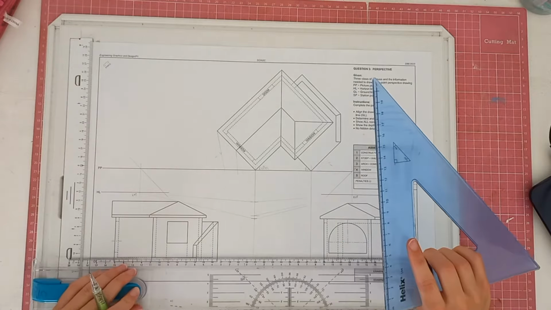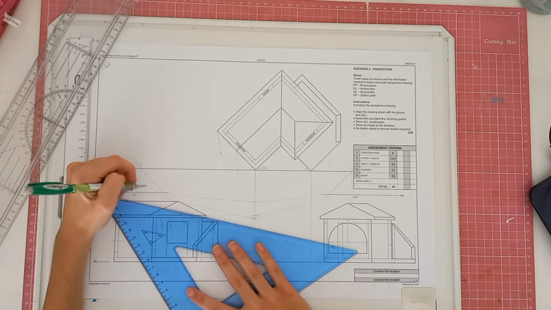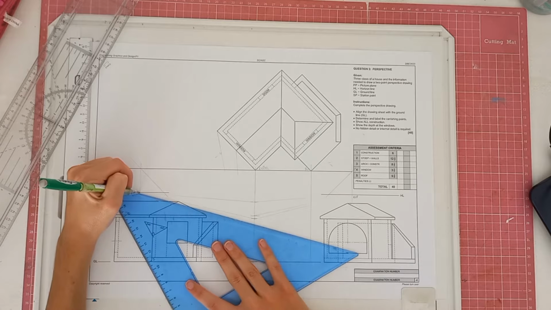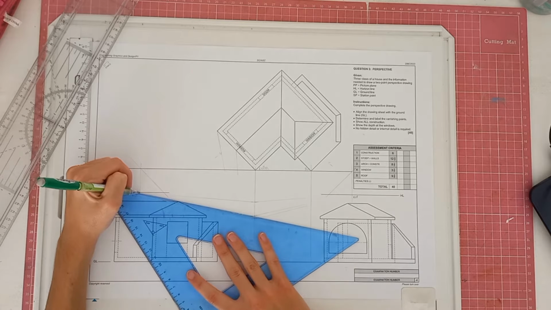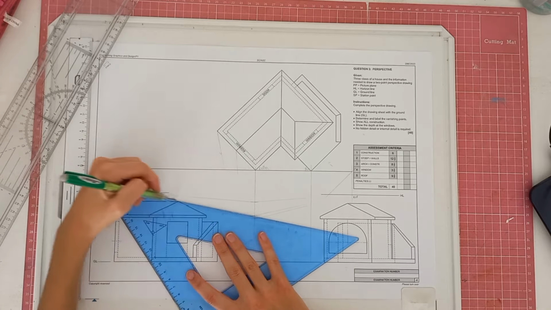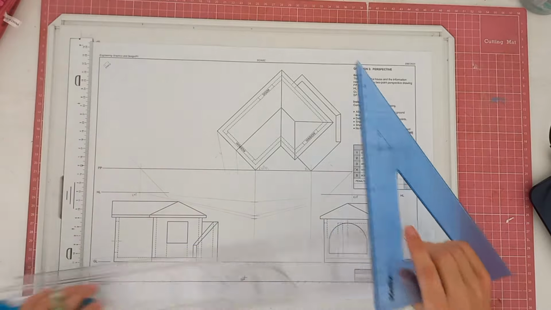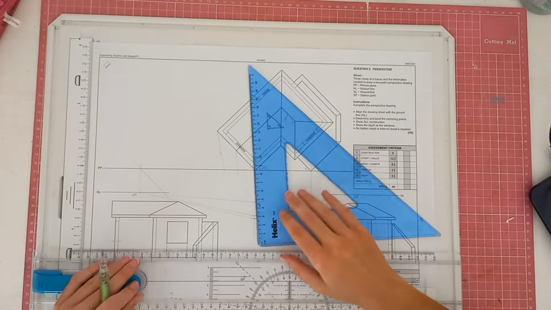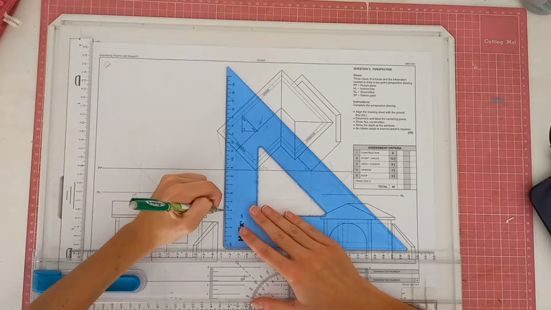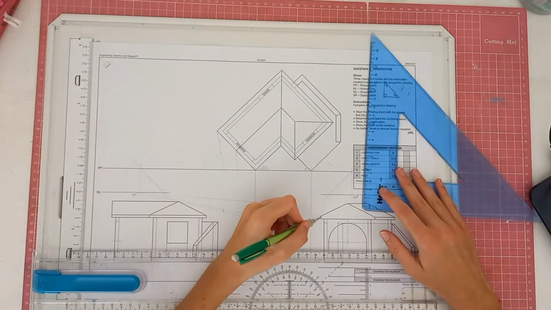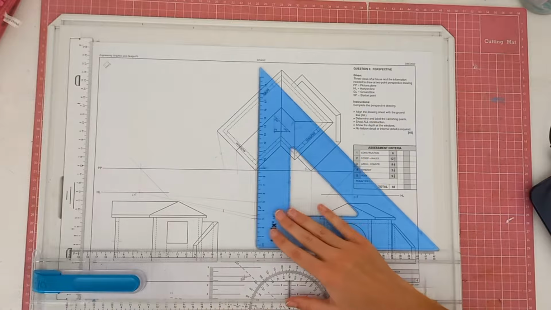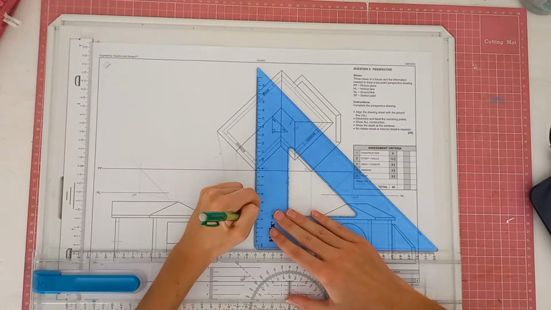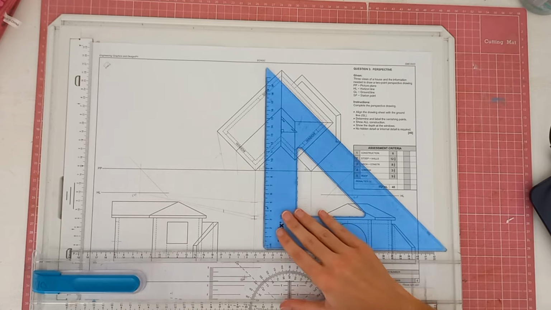So actually you're going to need to bring this line across, and I'm going to show you why in a second. So just lightly bring it across, just like that. Okay, so we're going to start off by bringing this point across, which you're going to draw across these two lines like this, okay? Because obviously it's got that height, so we need to have that included. And then we're going to draw that line over there.